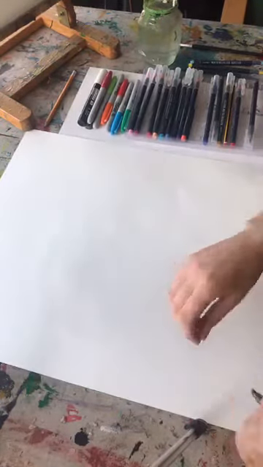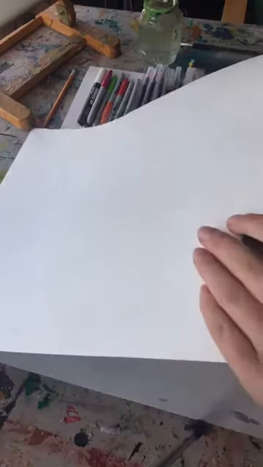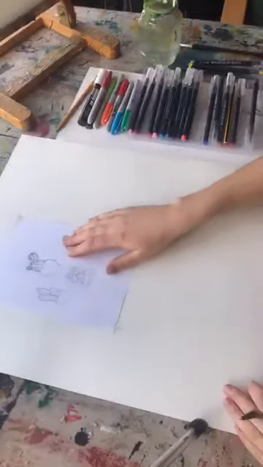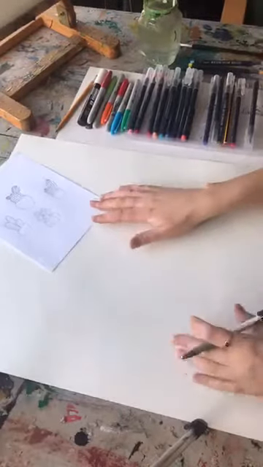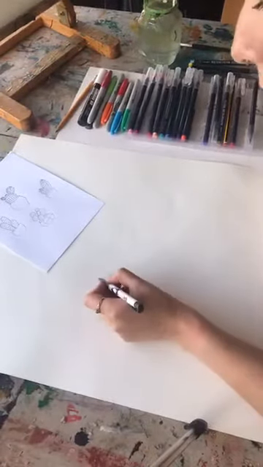So I'm just gonna do another one of these cactuses, and then I'm going to try filling it in with watercolour and see what that looks like. I'm going to do it a little bit bigger this time.